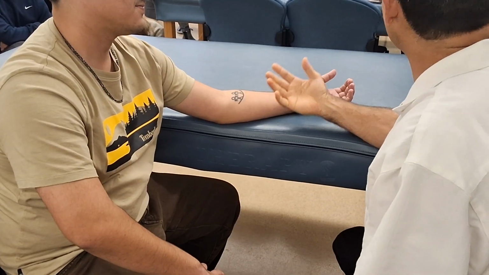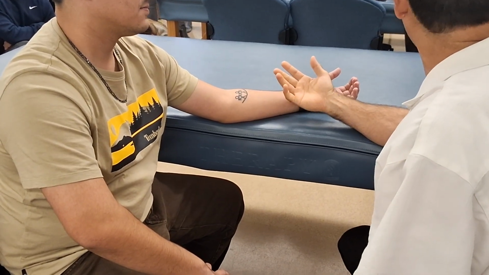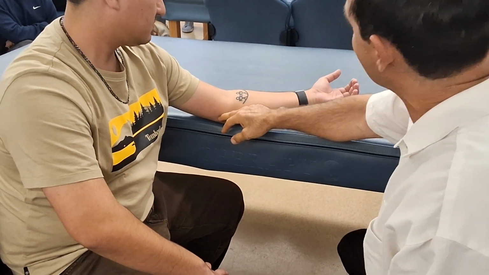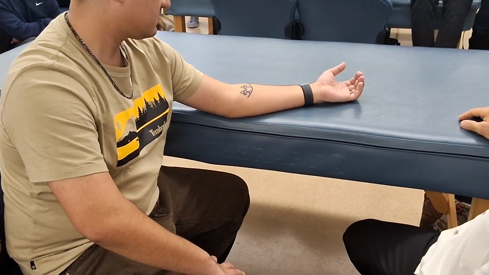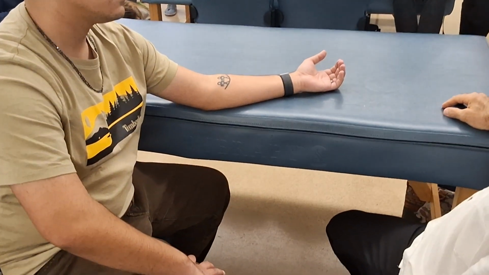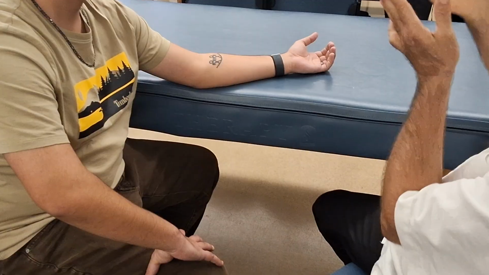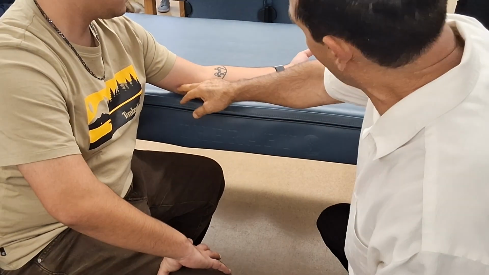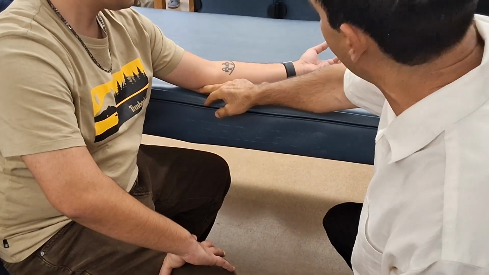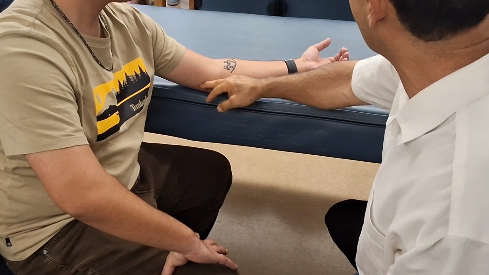And again, not everybody has the spur. Not everybody has even the ligament. But you know, those that do are going to be more susceptible to being impinged as it goes through that osteofibrous tunnel. Okay, osteofibrous tunnel. There's just bones there, and it forms a tunnel as the nerve goes through there. Okay, so that's one potential point of impingement. Okay, then where's it going to go?